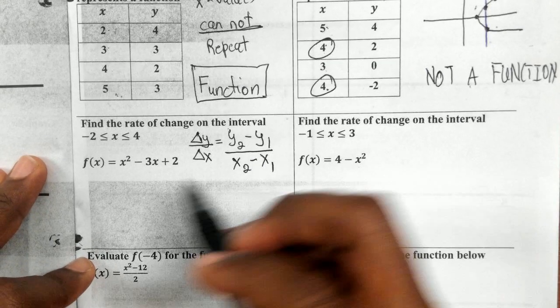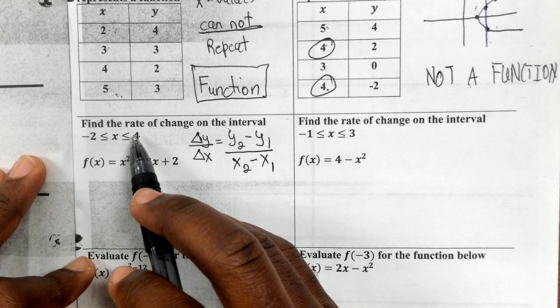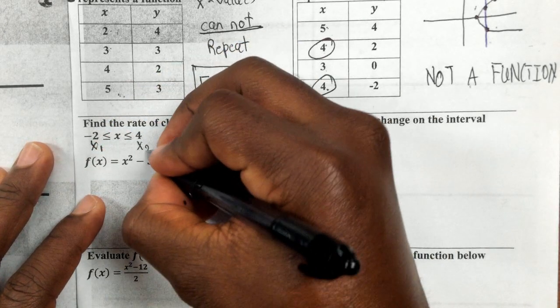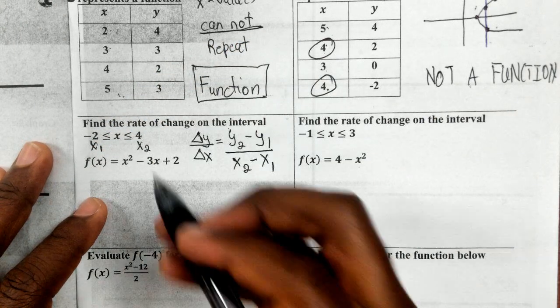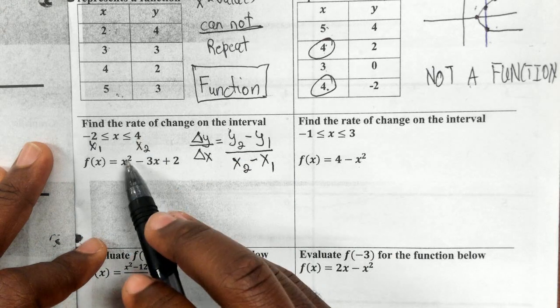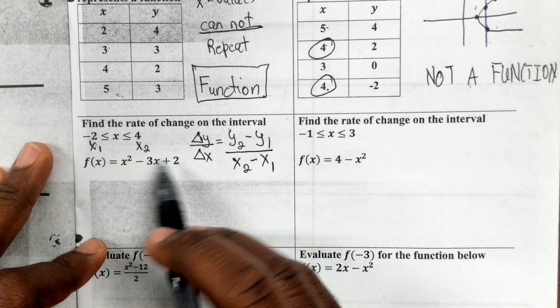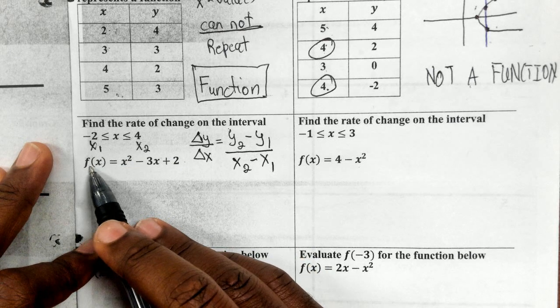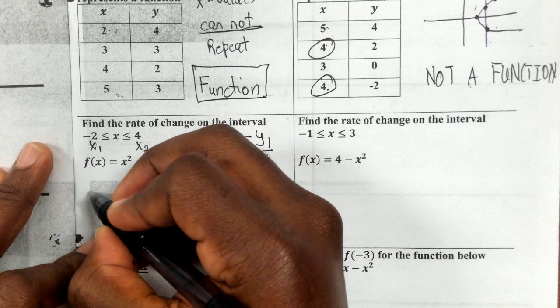We are given our x1 and our x2: this is your first x value, this is your second x value. We need to find the y values that go with them. I'm going to plug 4 into this equation to get that y value, because this function says f of x, and another name for f of x is y.